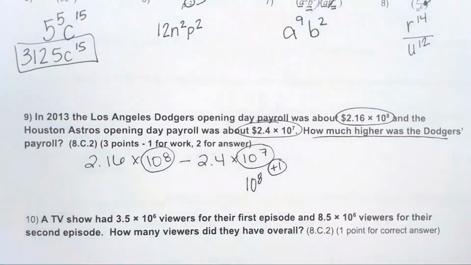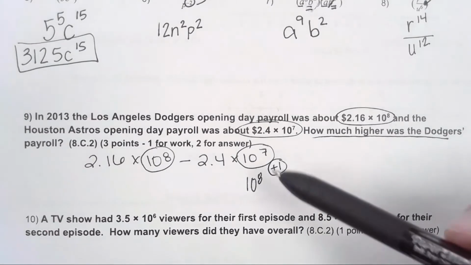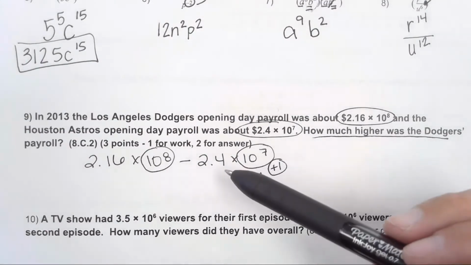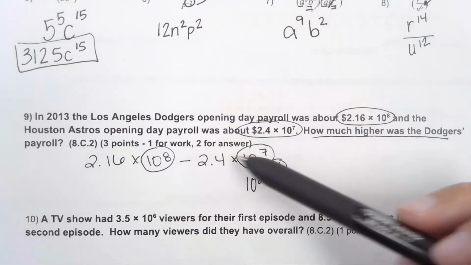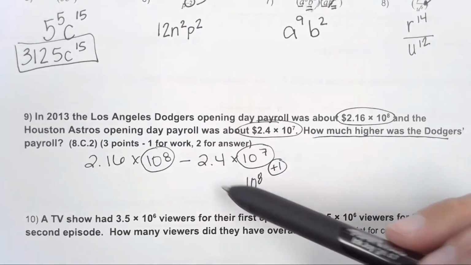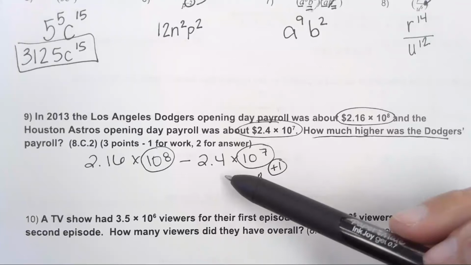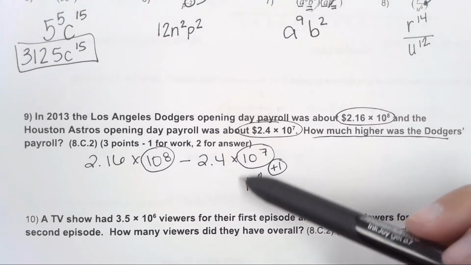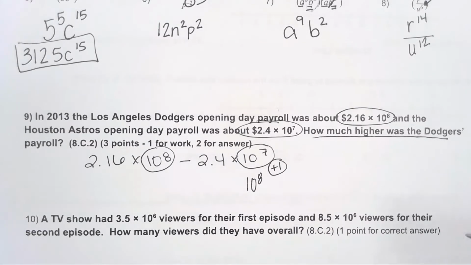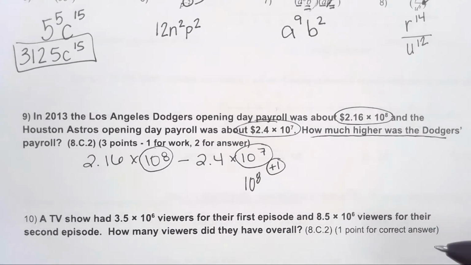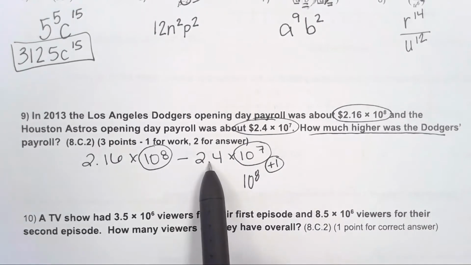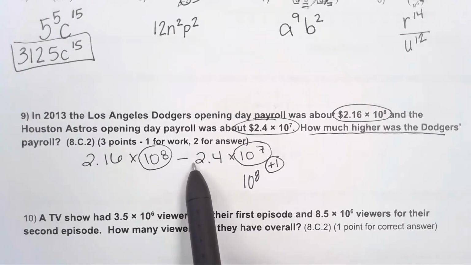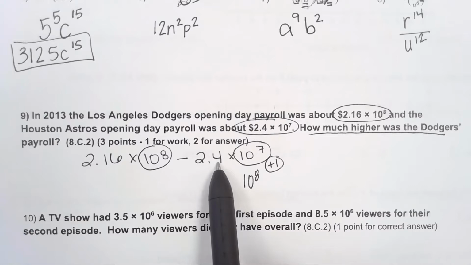So this plus 1 tells me how many times I'm moving my decimal point in my constant, because I need to get 2.4 times 10 to the 7th to equal whatever this constant is times 10 to the 8th. I'm trying to make sure that I still get the same standard form number when I'm adding 1 to my exponent. So plus 1 tells me I'm going to move my decimal one time. I just need to know if I'm moving it to the left or if I'm moving it to the right.